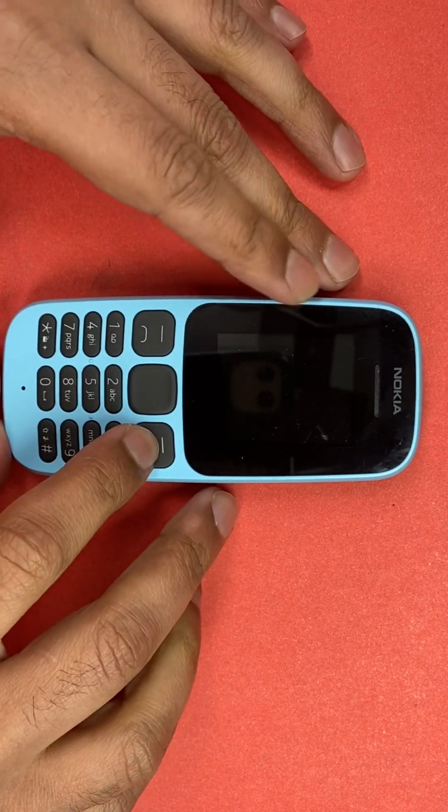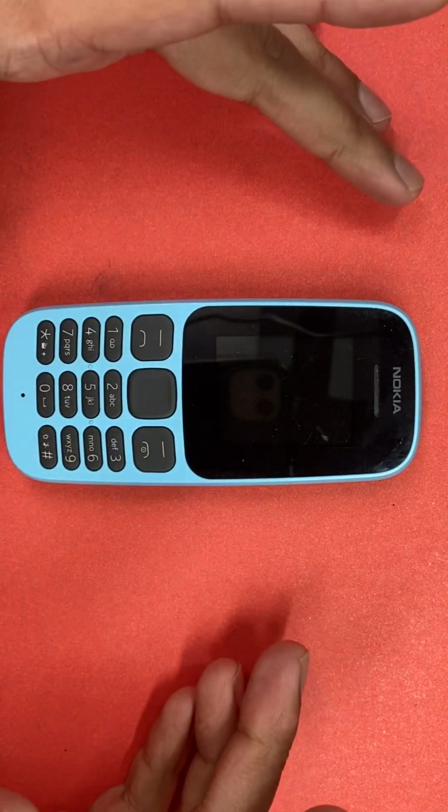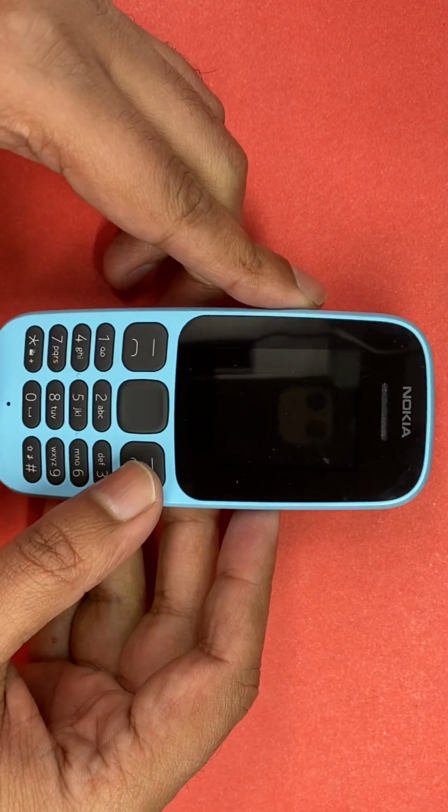Okay, welcome back everyone. So just doing a quick little demonstration of how to change the profiles.